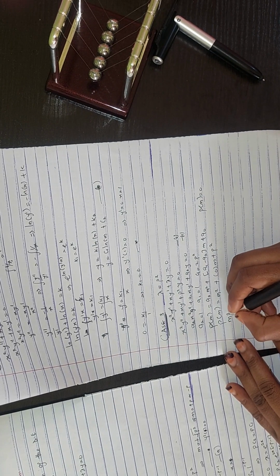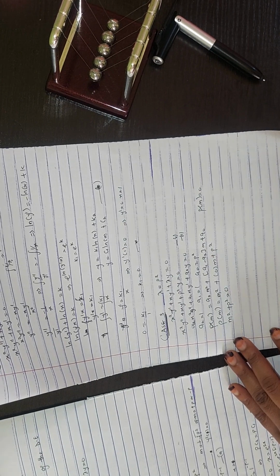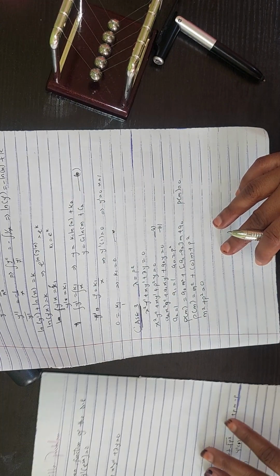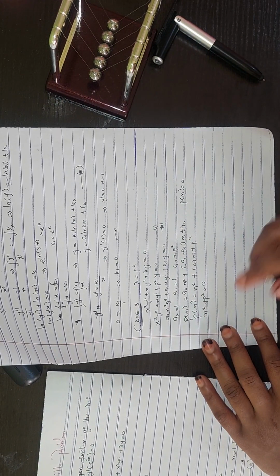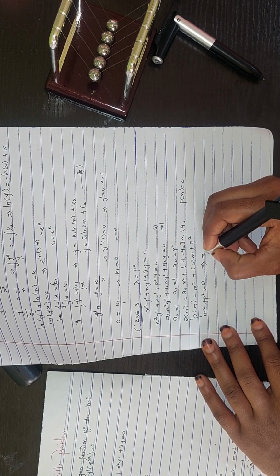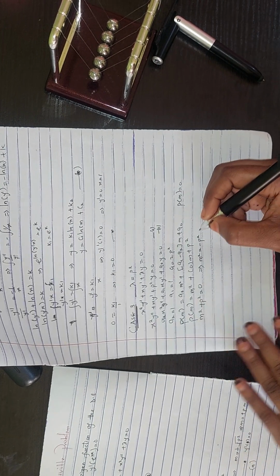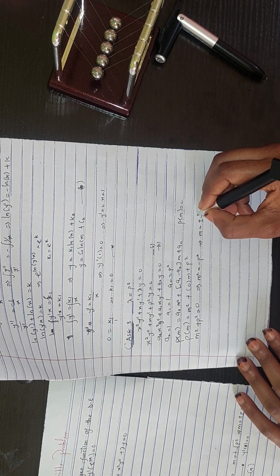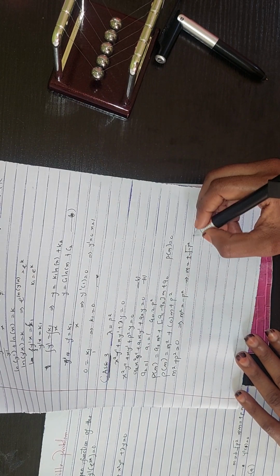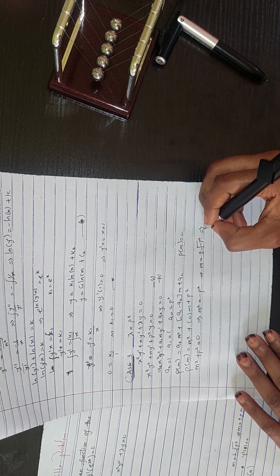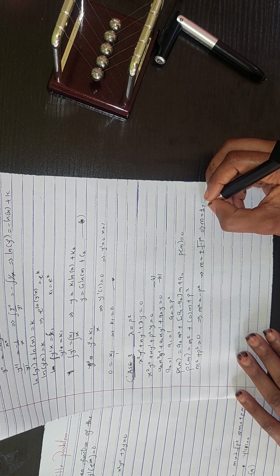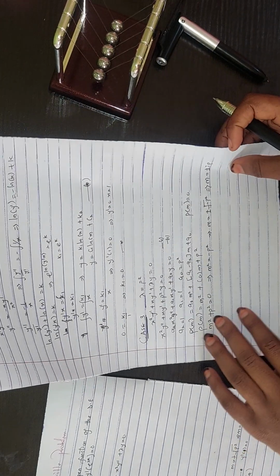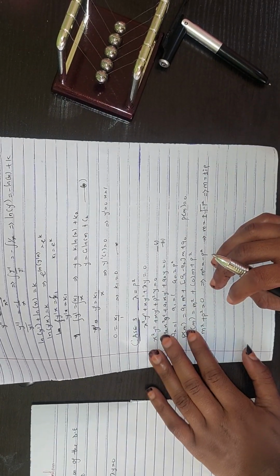Here I have m squared plus p squared equals 0, which implies m squared equals minus p squared. Then m equals plus or minus the square root of minus p squared, which implies m is plus or minus ip.